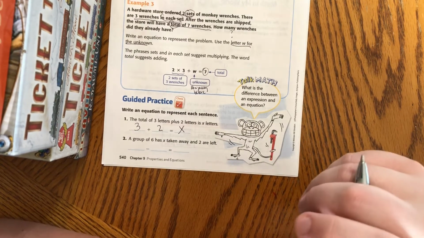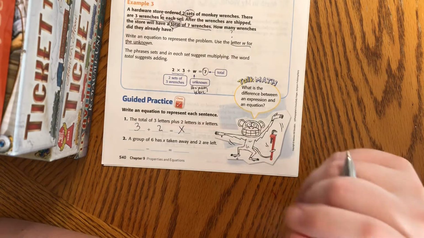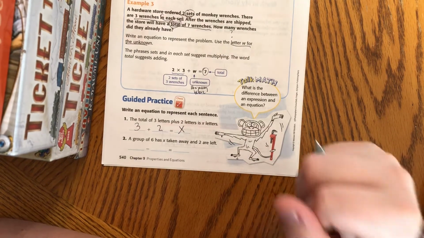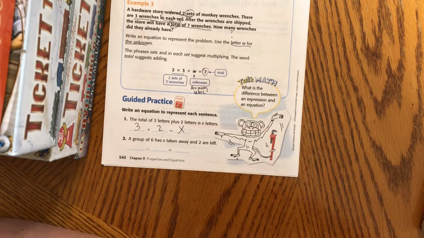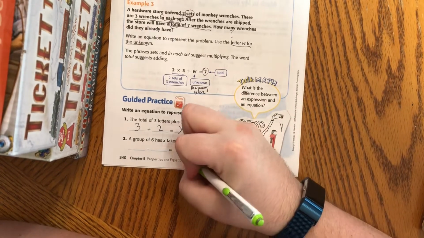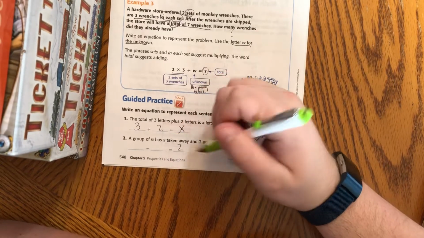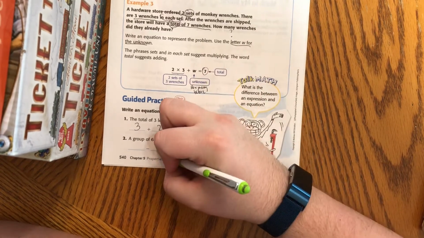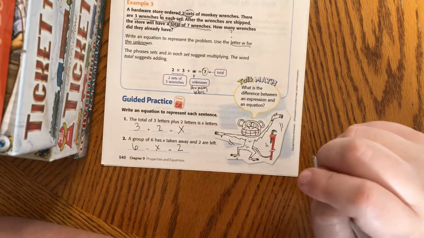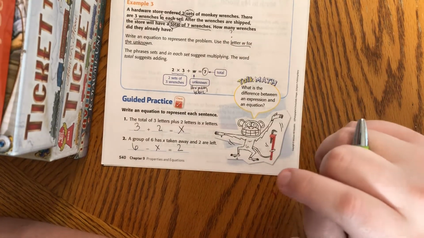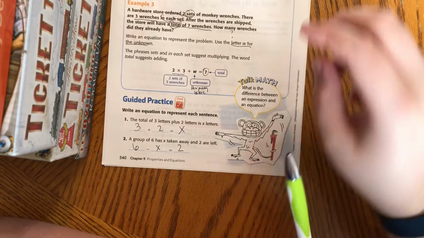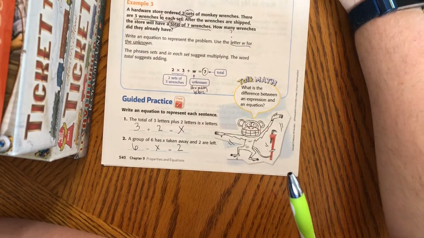So number 2, it says a group of 6 has X taken away and 2 are left. So if 2 are left, that's going to be our answer. And then a group of 6 has X taken away. So we know we're minusing X, so that means we start out with 6. Okay, we have a group of 6, we take away X, and then we have 2 left.